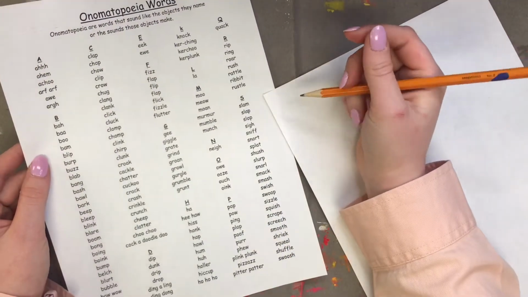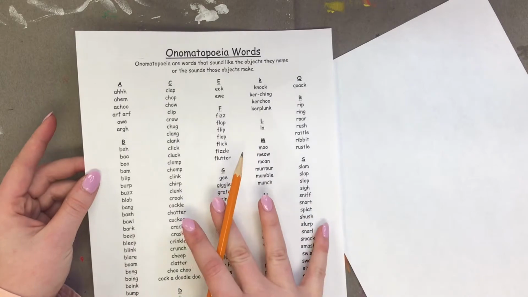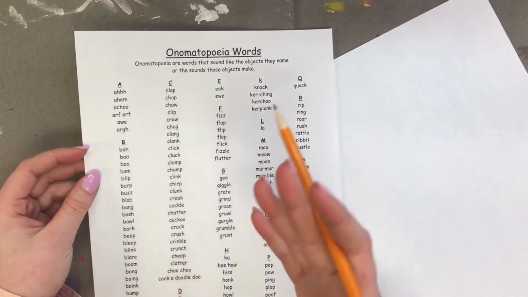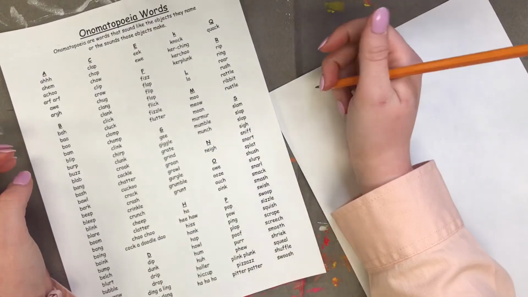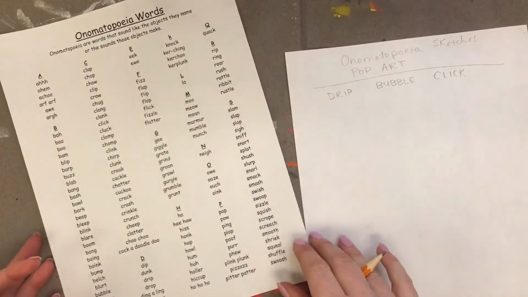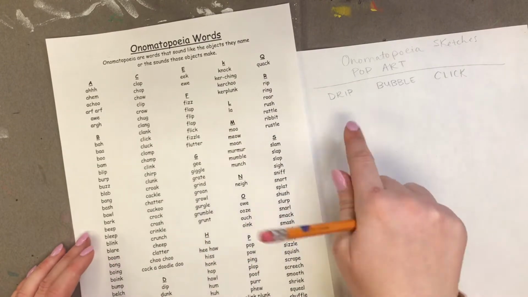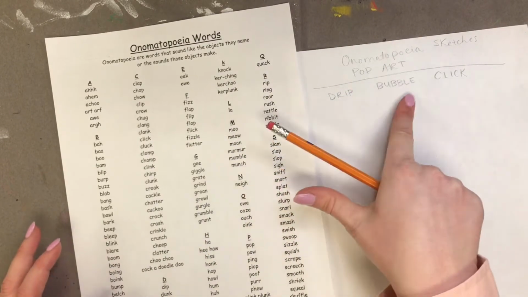You don't have to do this step, but it helps me because right now I see a lot of words on this piece of paper, and I need to narrow it down to like 5 or so words that I think I might want to use for my final artwork. Alright, so going through all these words, I had some ideas for a lot of them, but these are my 3 most favorite ones: drip, bubble, and click.